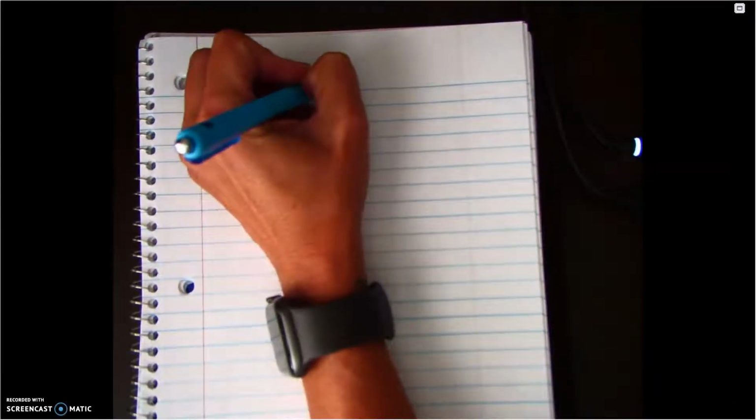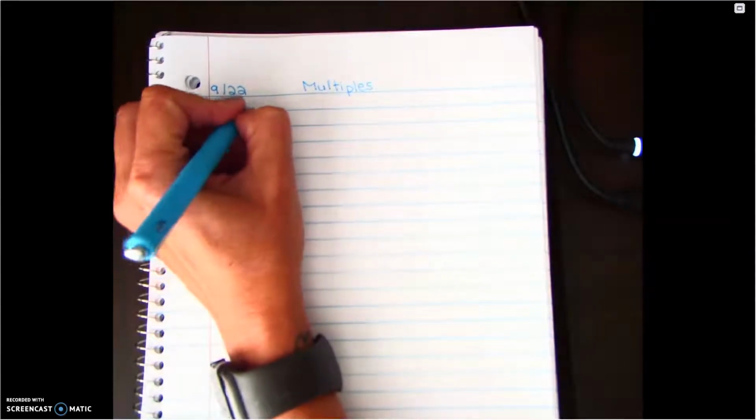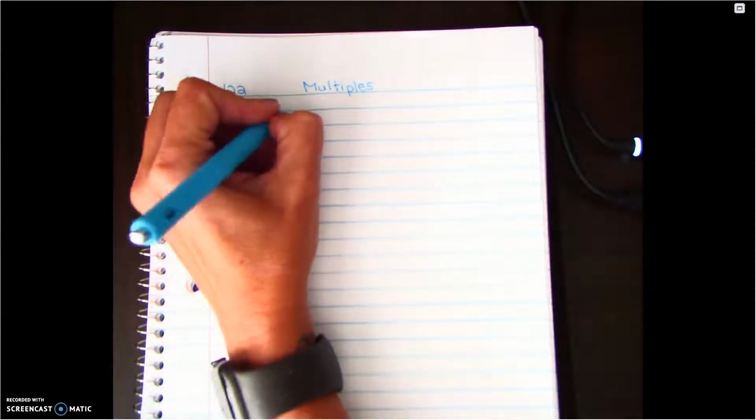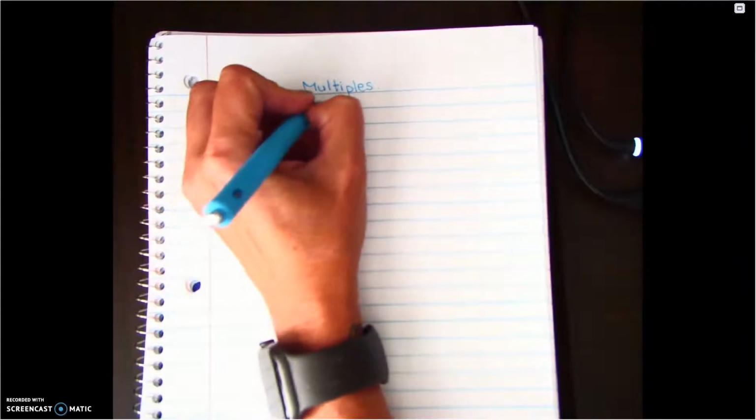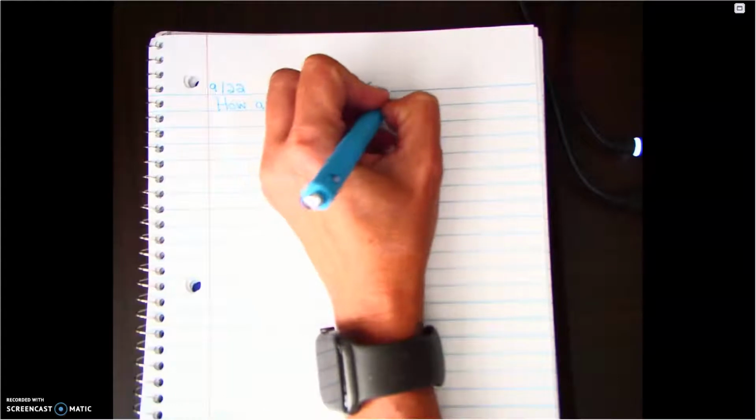All right, so today we are going to talk about multiples. And this has to do with factors. So it's almost the backwards way of the factors. So for example, our question for today is, how are factors and multiples related?